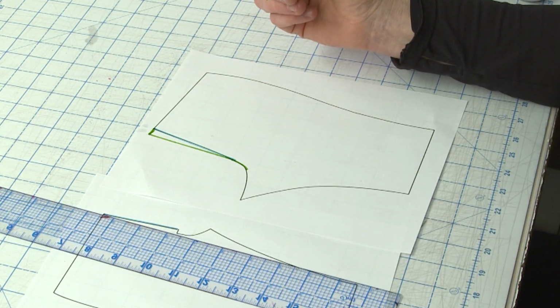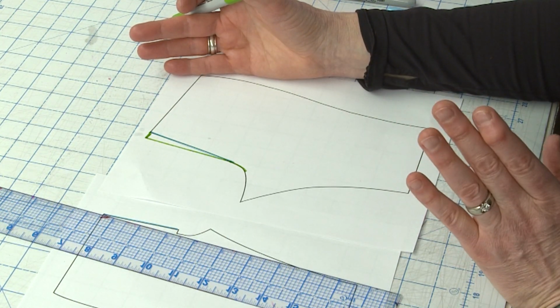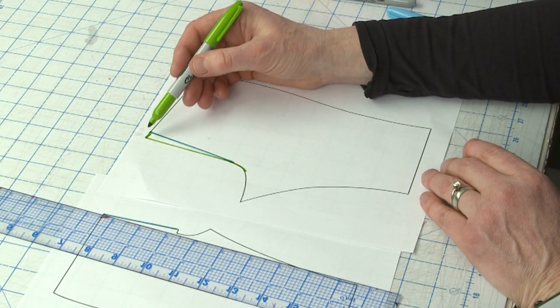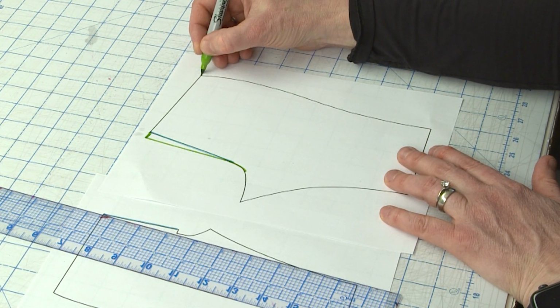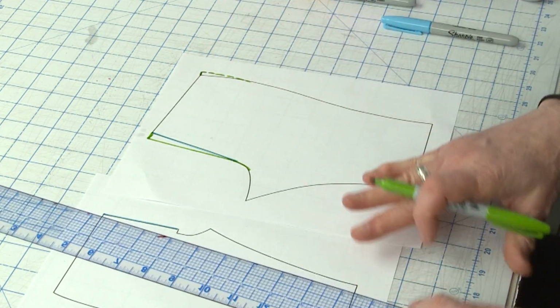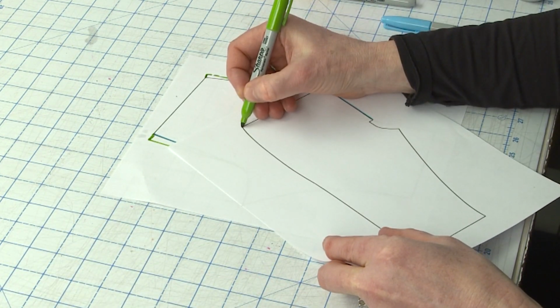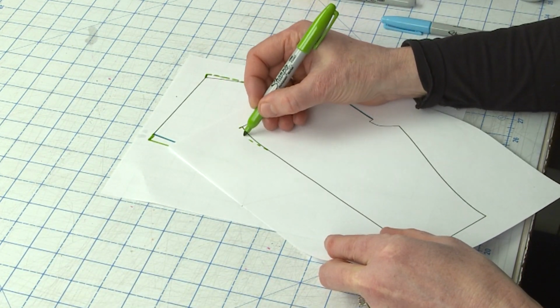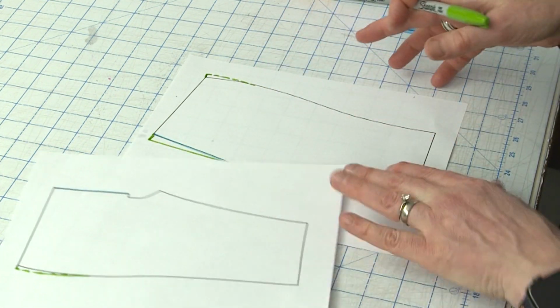Okay, and I wouldn't add it all at the center back. Let's say you needed to add in 2 inches. If you had a 1/2 inch here, I would add 1/4 here, and then just to keep the shapes similar, I would add 1/4 on the front side. So you just want to ease back to your original as quickly as you can here.